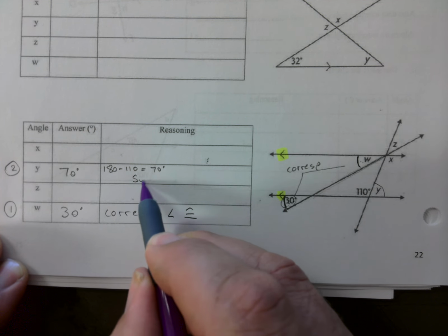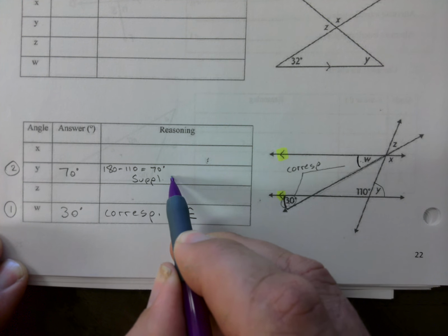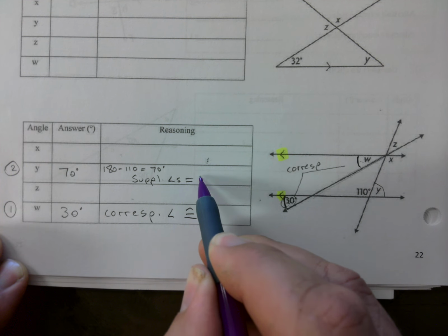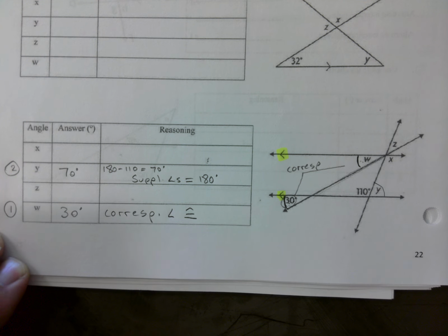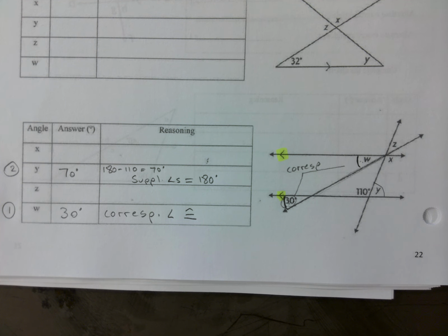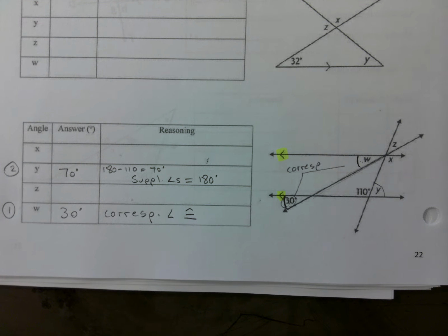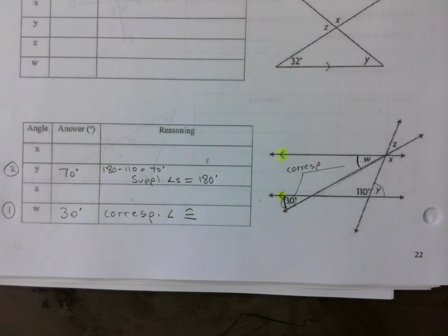And I'll just say that supplementary angles are equal to 180. And maybe you looked at the key, and what do I have in there? Maybe I have straight angles are equal to 180. That's fine. It is also a straight angle. If there's anything cutting a straight angle, they're supplementary. So you may choose whatever you want there.